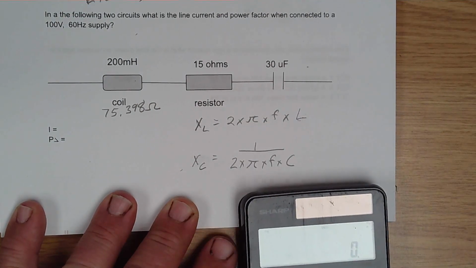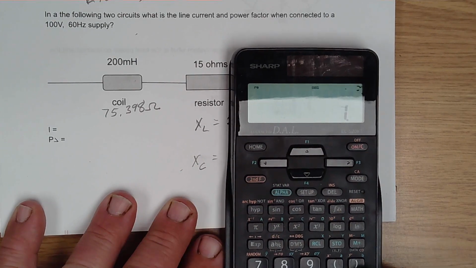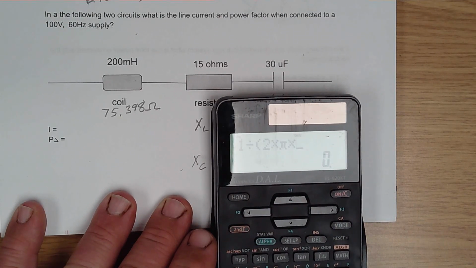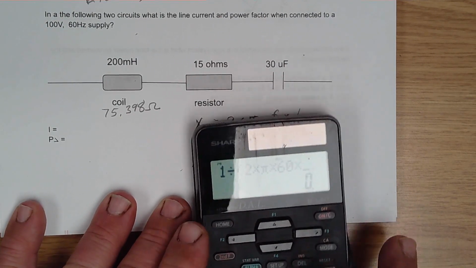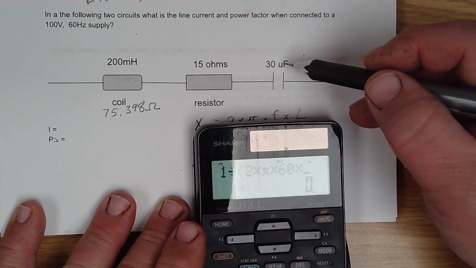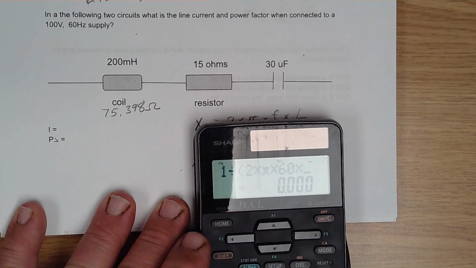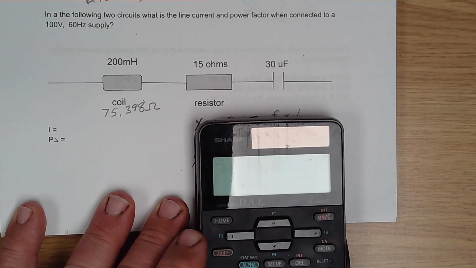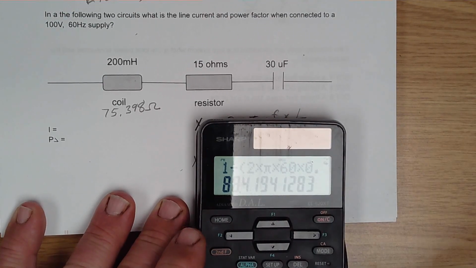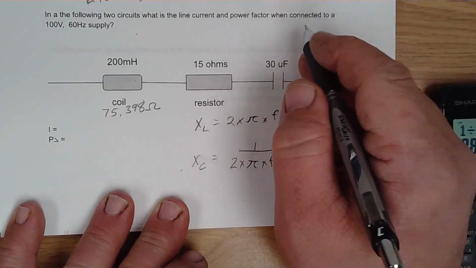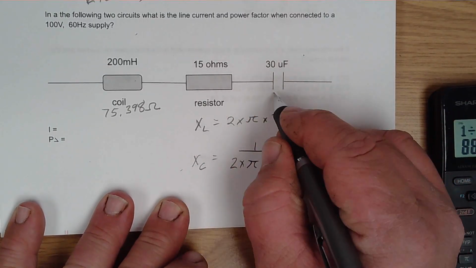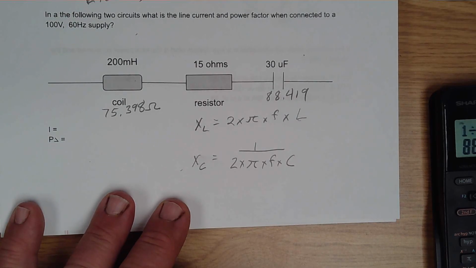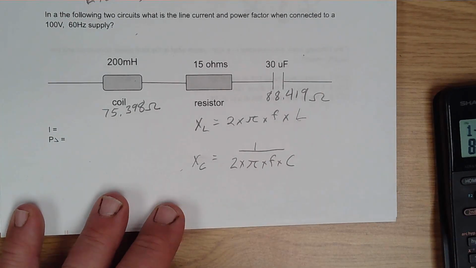We'll do the same for the capacitor. 1 divided by 2 times pi times 60 times, we've got 30 microfarads, which is 0.00003 farads, bracket equals, so we got 88.42 ohms across our capacitor, or created by our capacitor, 88.419 ohms. And then we can combine those.